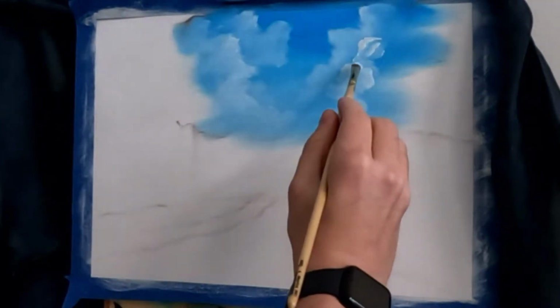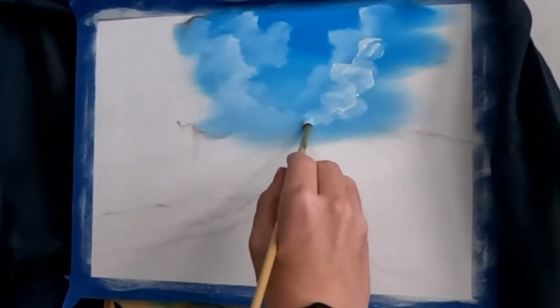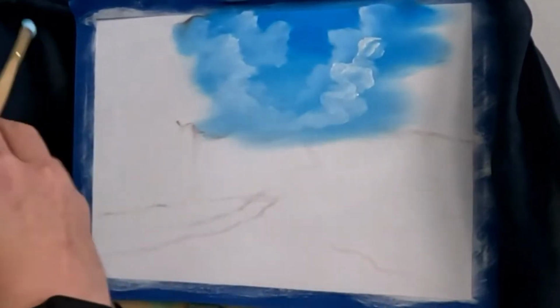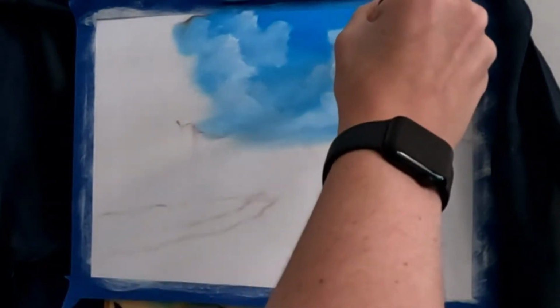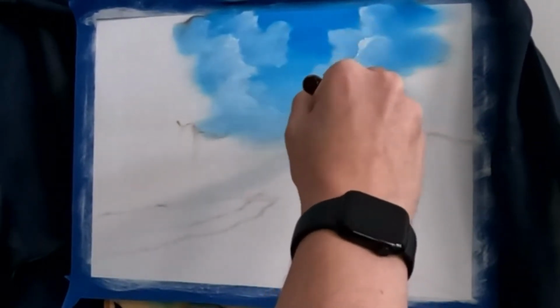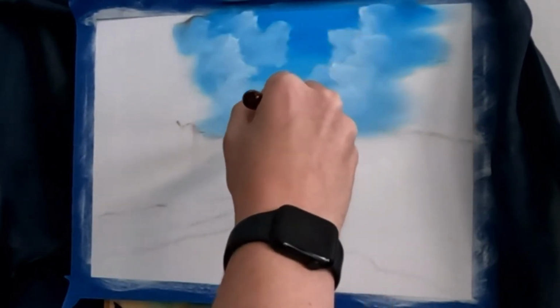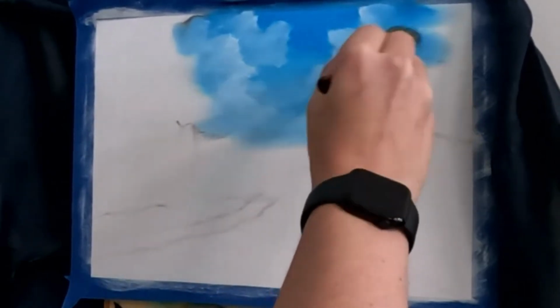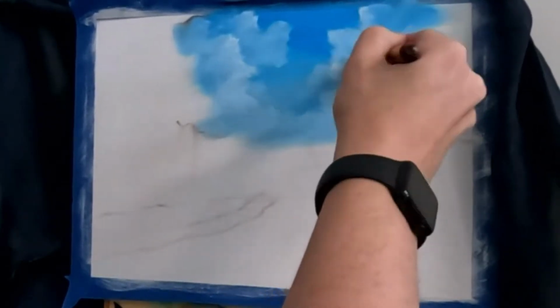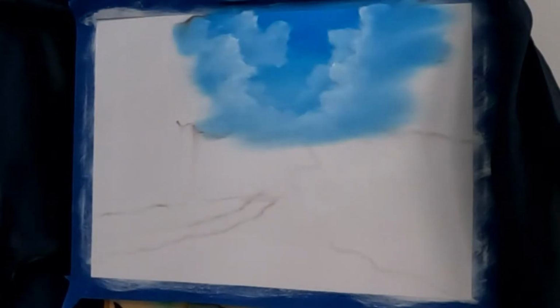It's a little too straight here, so I'll make it pop out a little bit. Circles. A little pull here. There we go. And I'll just blend the backs of it out so it's a little lighter there. All right. I think that's pretty good for that background.